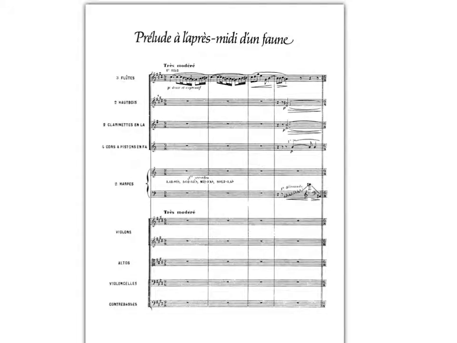This presentation is going to deal with the first 30 bars of one of your set works. It's called Prélude à l'après-midi d'un faune, and it was composed by Claude Debussy. The term Impressionism is used to describe this style of composition, and there are clear links with the Impressionist painting movement, which was also taking place in France around the same time, around 1912.